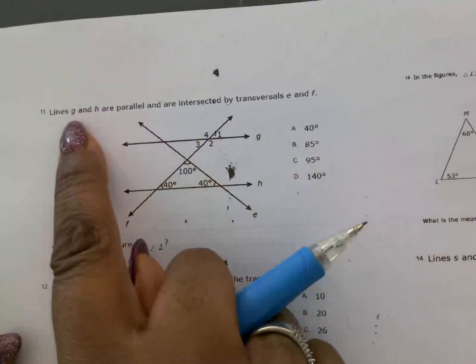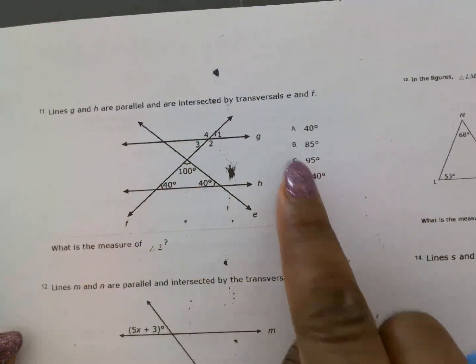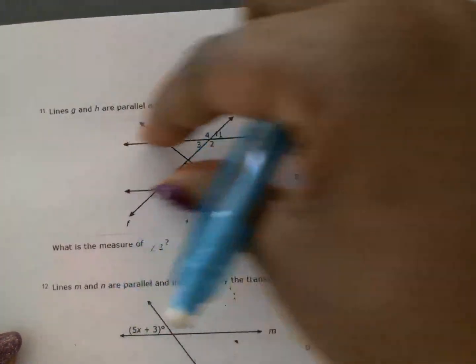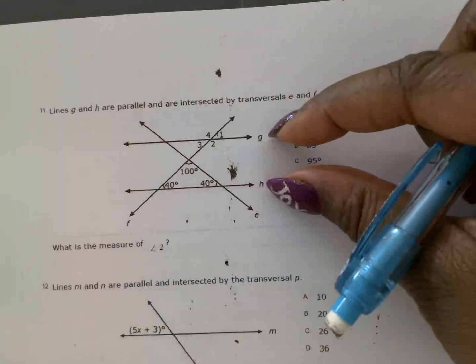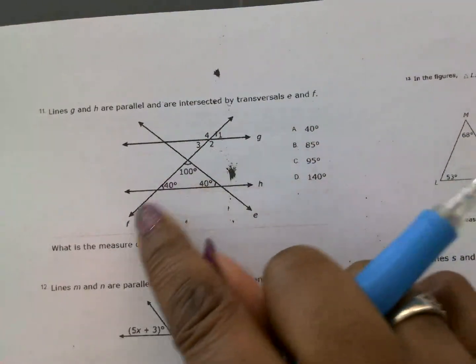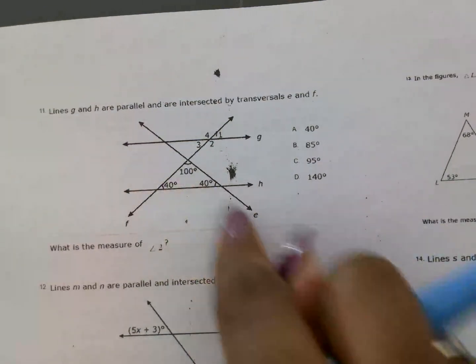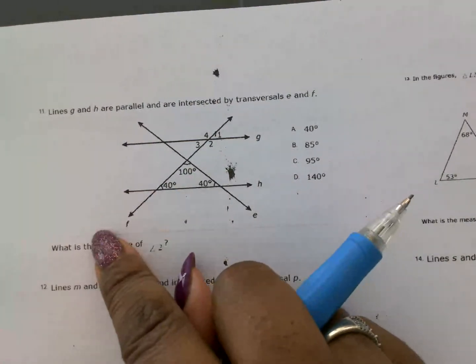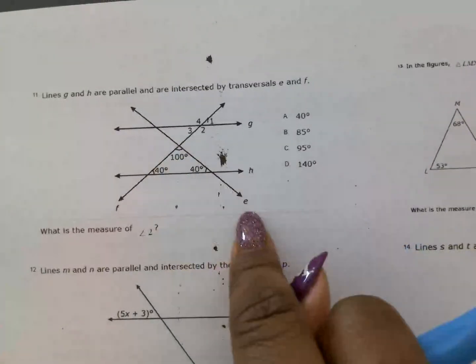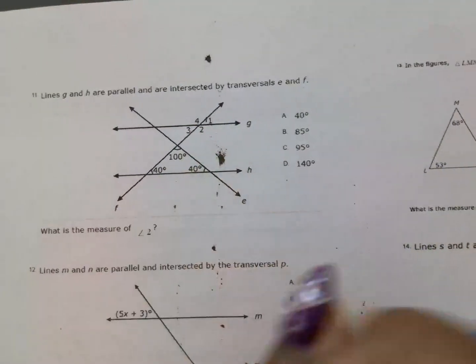Okay, so number 11, you have G and H. This is line G and H. They're parallel to each other. That means they're never going to cross each other. And then you have the transversal lines. You've got 2 of them. Transversal this way, transversal this way. Line E is this one, and line F is this one.